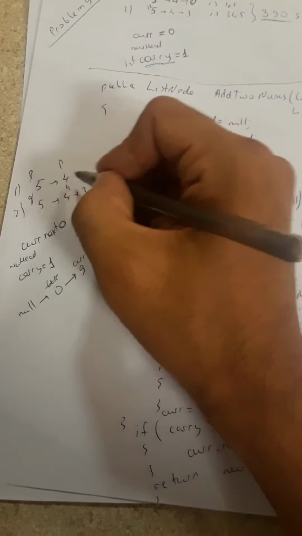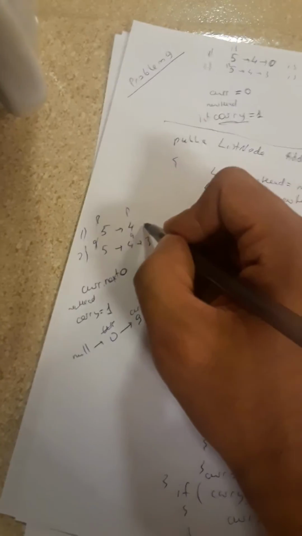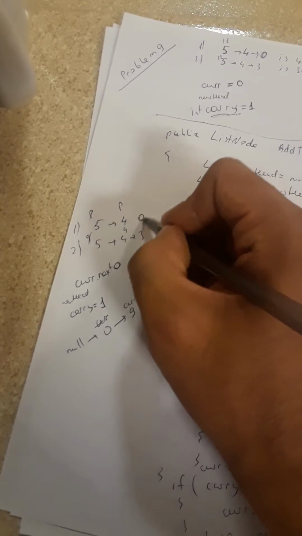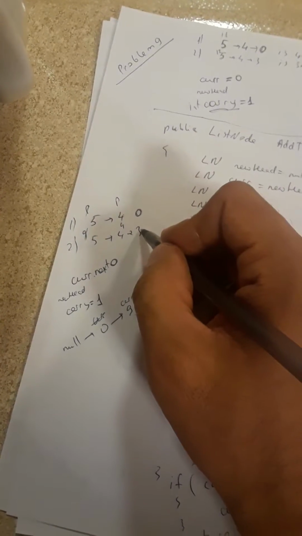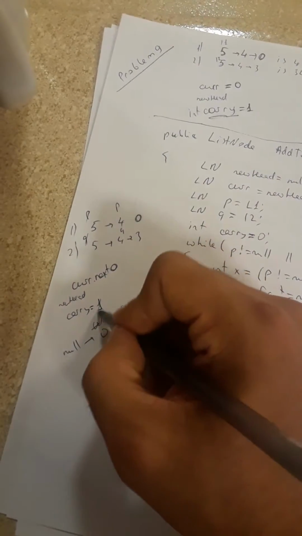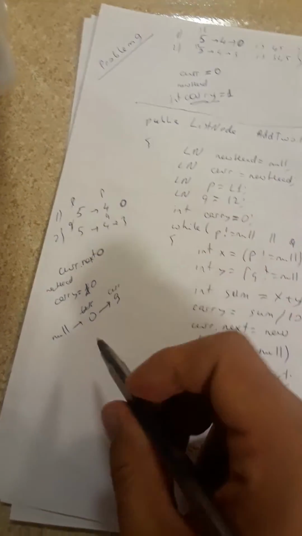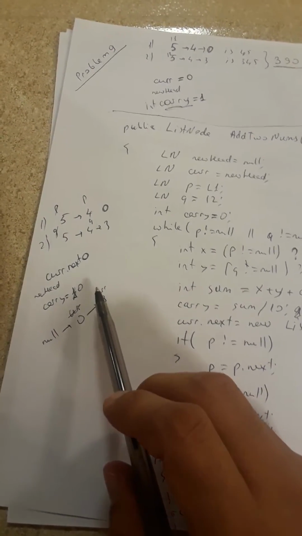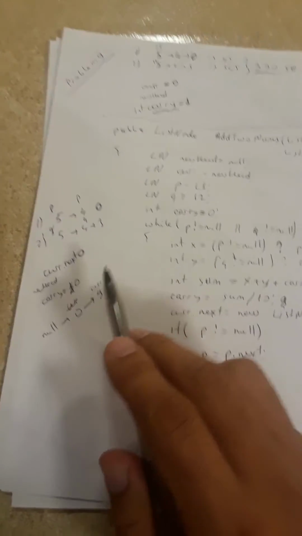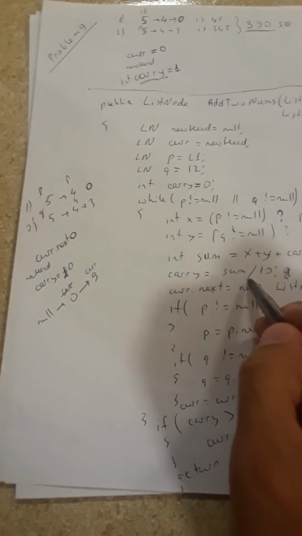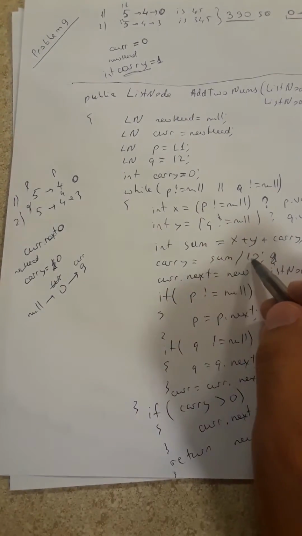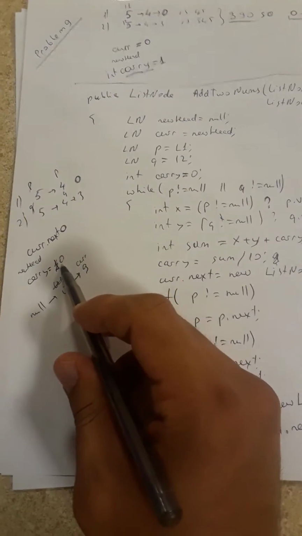Then my P doesn't have any nodes, so imagine that I have a 0. So 0 plus 3 will be 3, and I don't have anything in my carry, because when we were calculating the carry, 9 divided by 10 gave us 0.